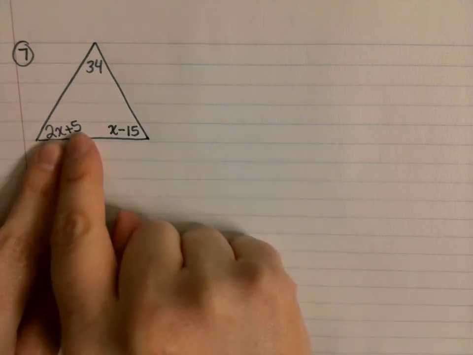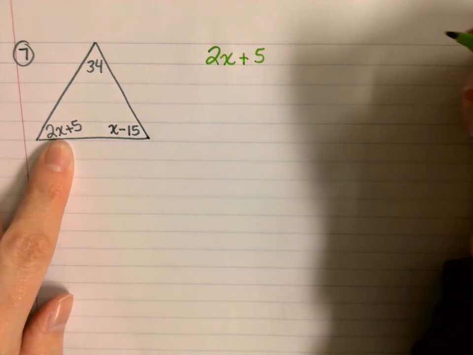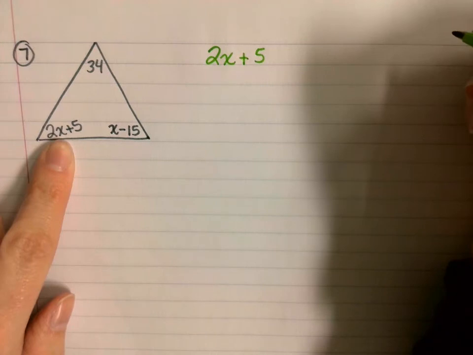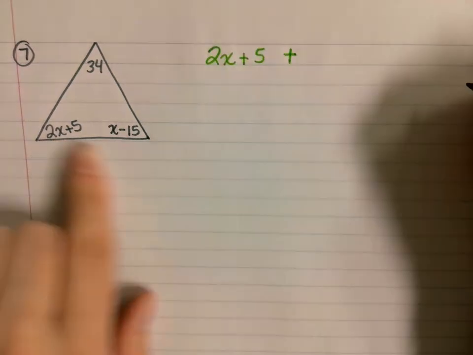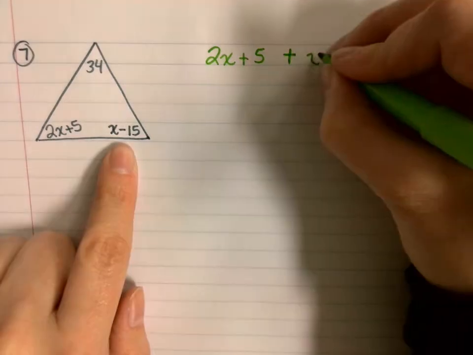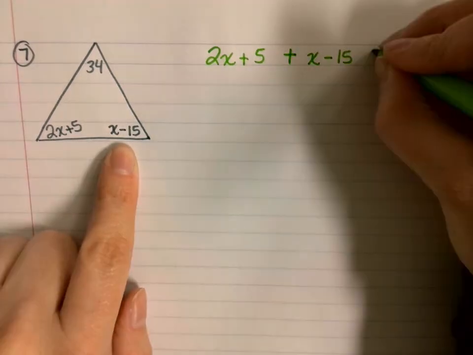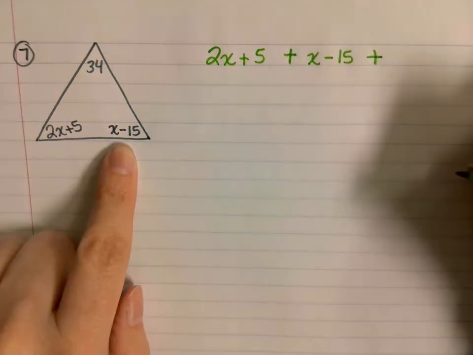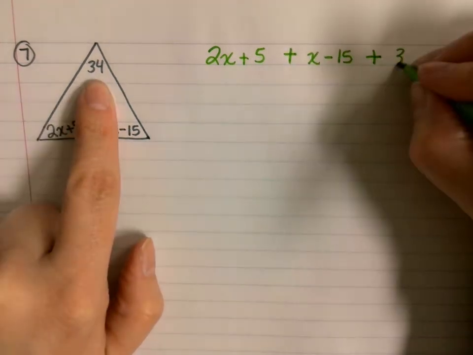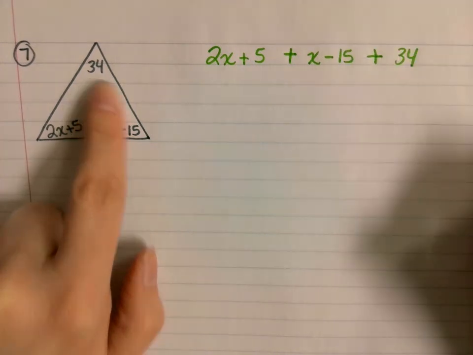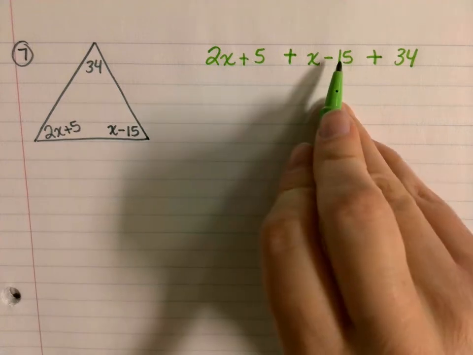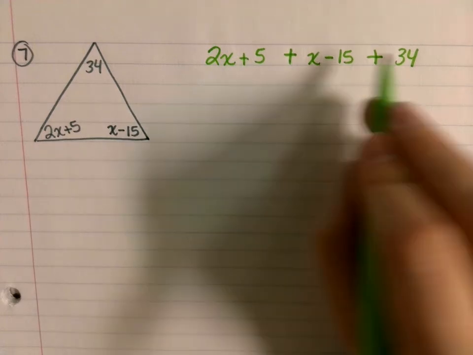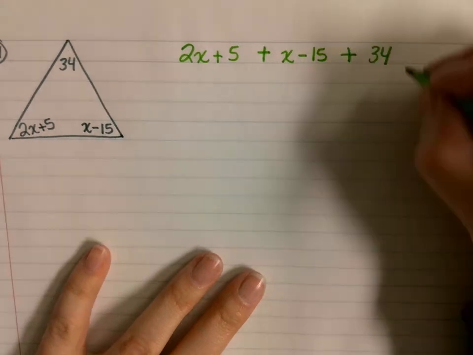I'm going to write that down: 2x plus 5, plus the next angle, x minus 15, plus my third angle, which is 34. In between each of those I've got an addition sign because I'm adding them, and they're all set equal to 180 degrees.